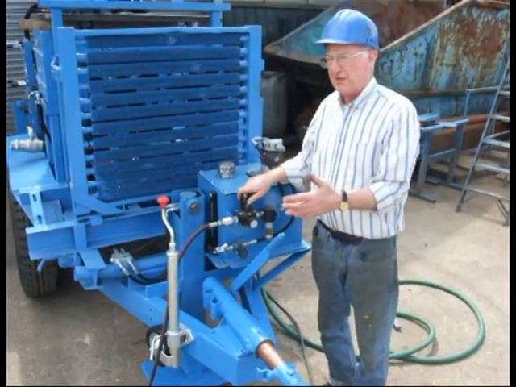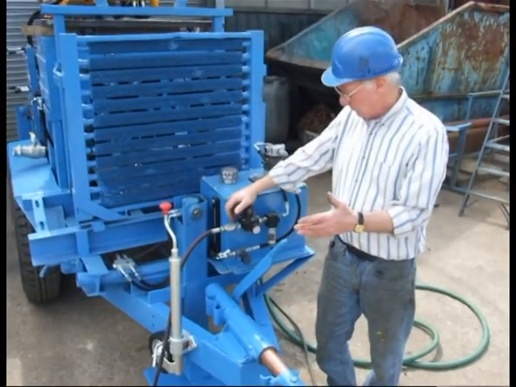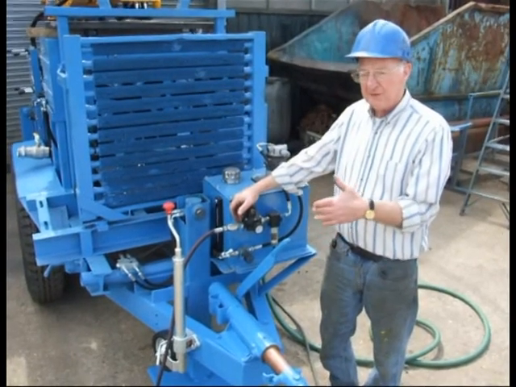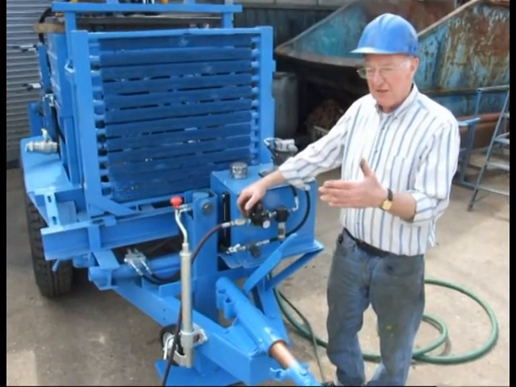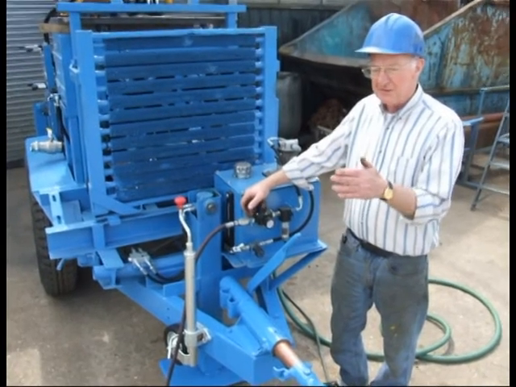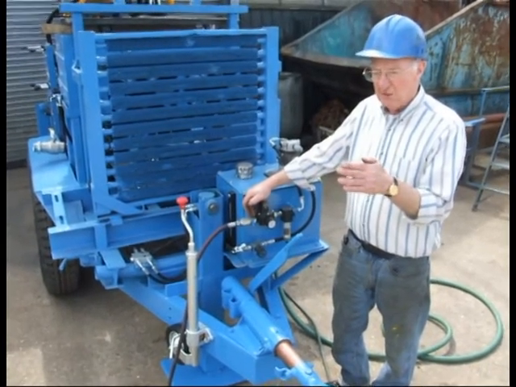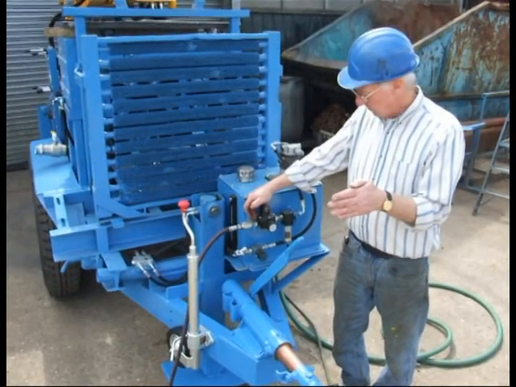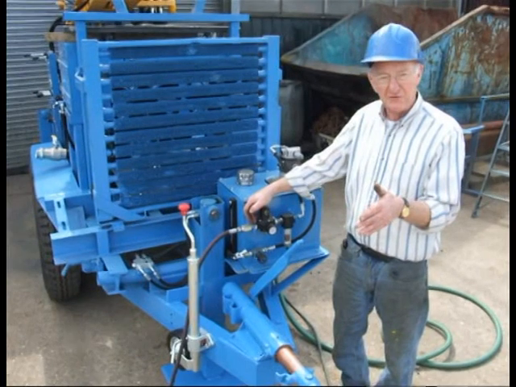The normal pressure should be about 8 to 9 bar, but the lower you can make it, the longer lasting will be the hammer, and it reduces energy and oil consumption.